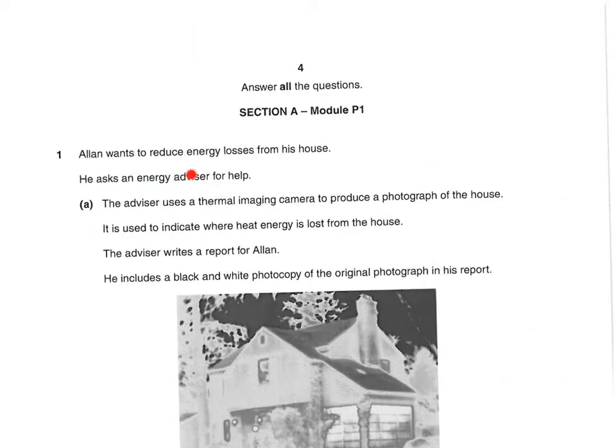So Alan wants to reduce energy losses from his house. He asks an energy advisor for help. The advisor uses a thermal imaging camera to produce a photograph of the house. It is used to indicate where heat energy is lost from the house. The advisor writes a report for Alan. He includes a black and white photocopy of the original photograph in his report. There it is.